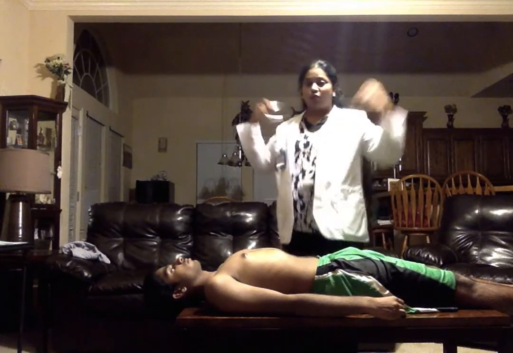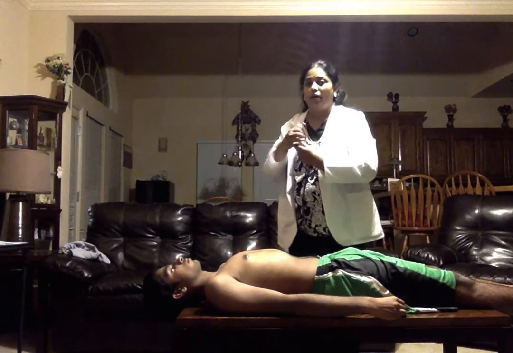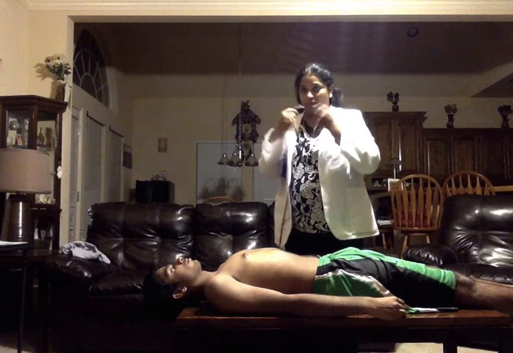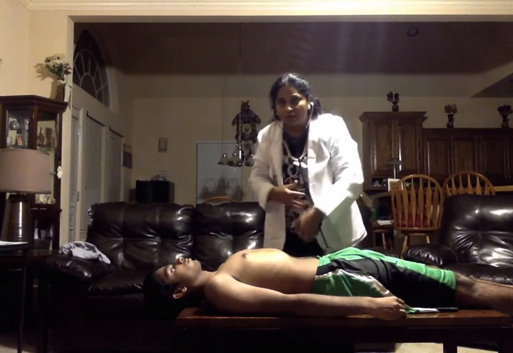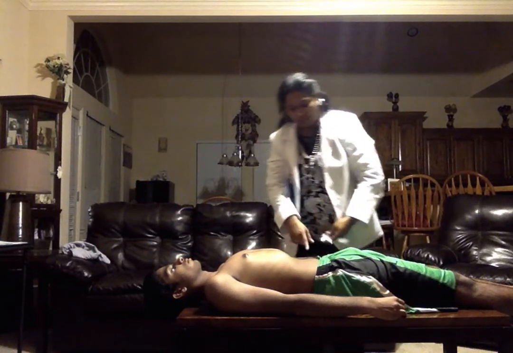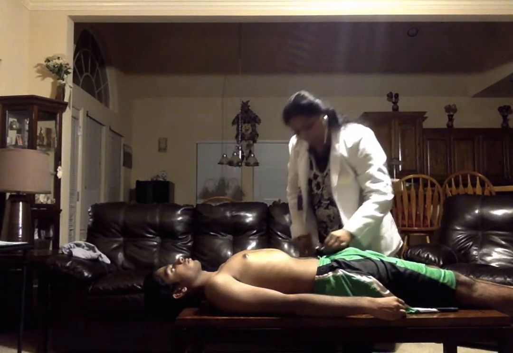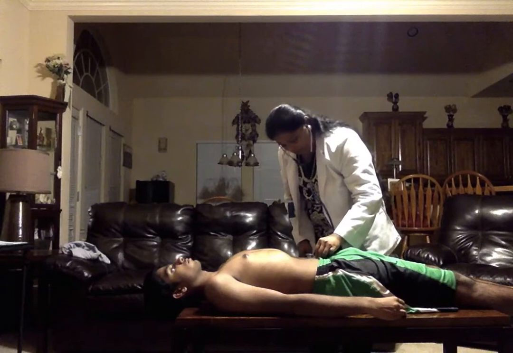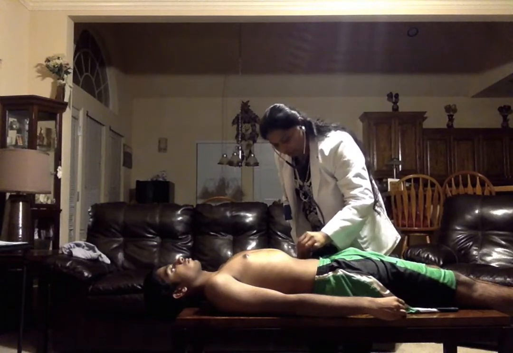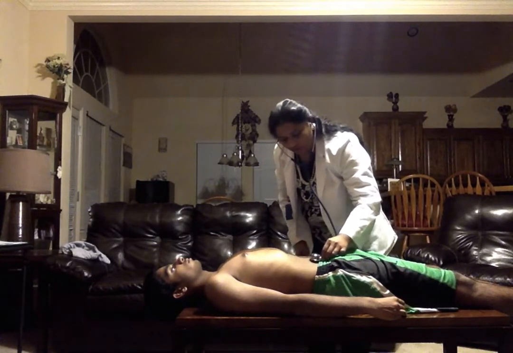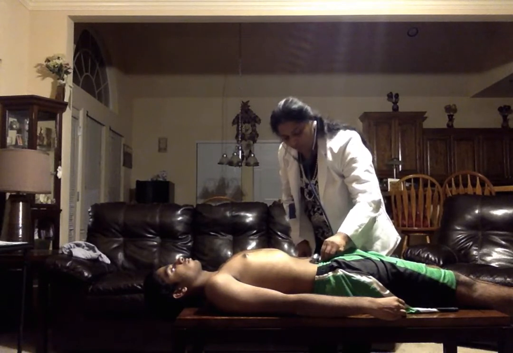Now I'm going to auscultate. The umbilicus is midline and it's inverted. And I'm going to auscultate for the bowel sounds from the right lower quadrant, right upper quadrant, left upper quadrant, left lower quadrant. Good.